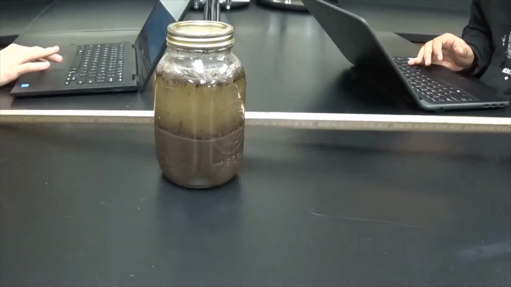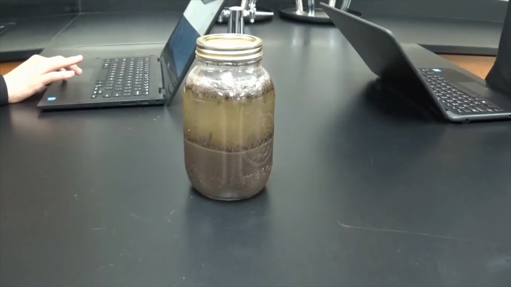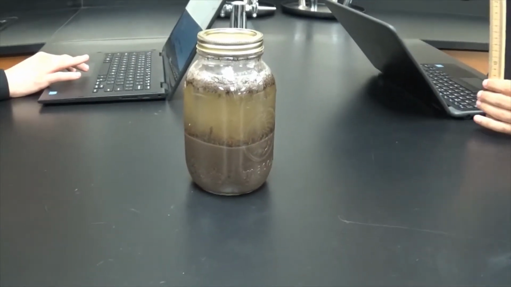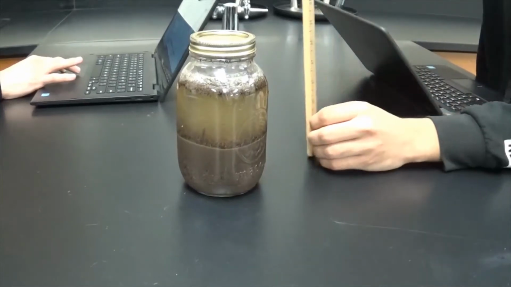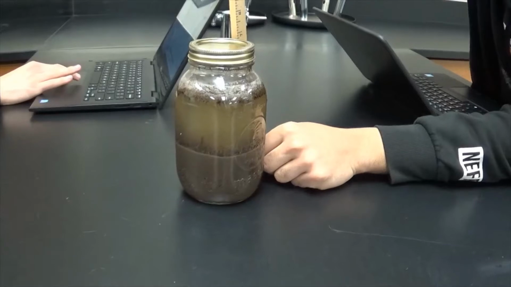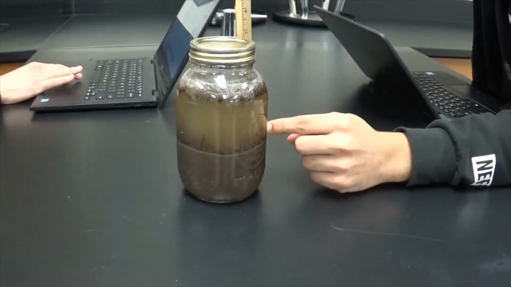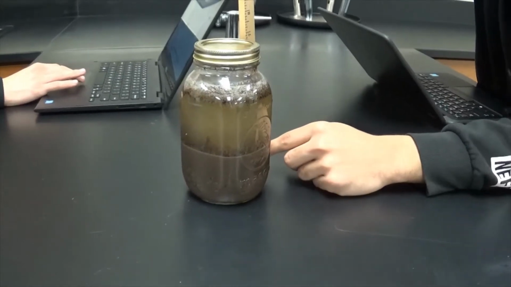Are we supposed to be in a Word document or is it just on Canvas? It's the lab report from yesterday. Go ahead and measure the silt next. That's the next one right here, right? Silt would be the middle one. Okay.